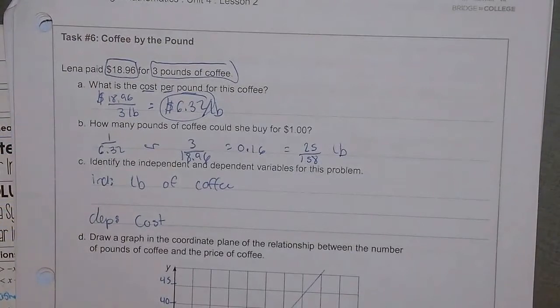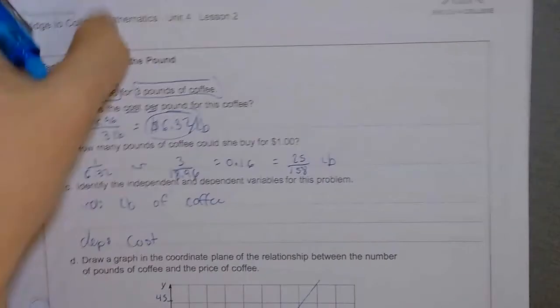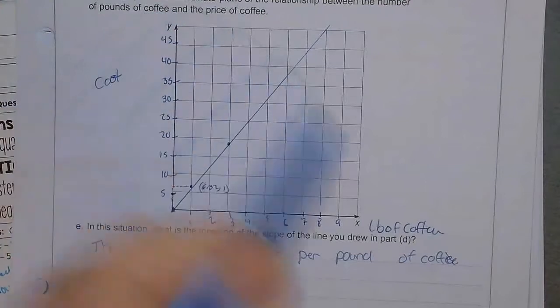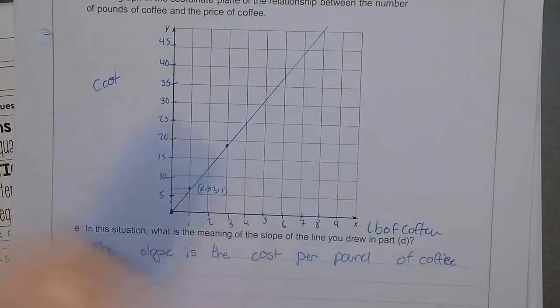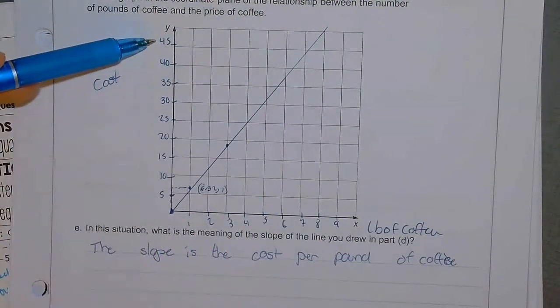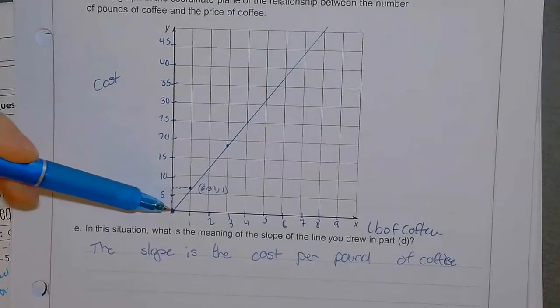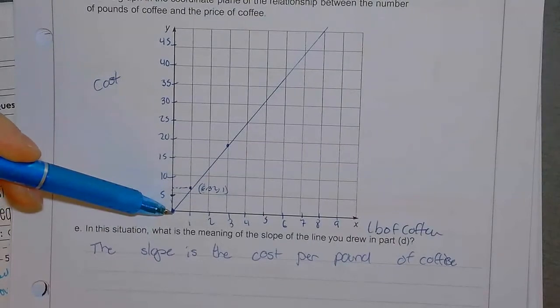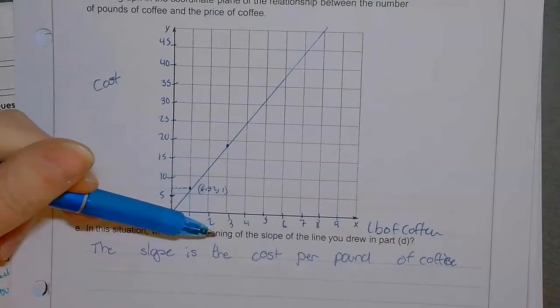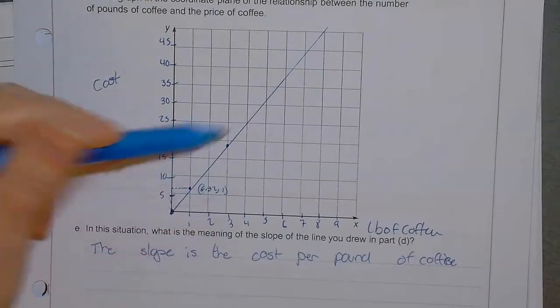So we graphed this with pounds of coffee on the x-axis, we went by ones. Cost, we went by fives, on the y-axis. It ends up being linear, and it goes through 0, 0, because 0 pounds of coffee would cost $0. And so the slope is the cost per pound of coffee.